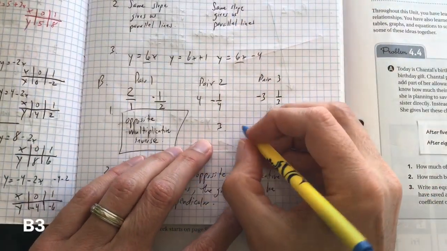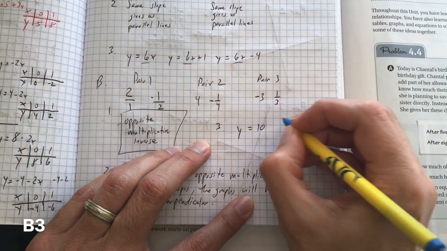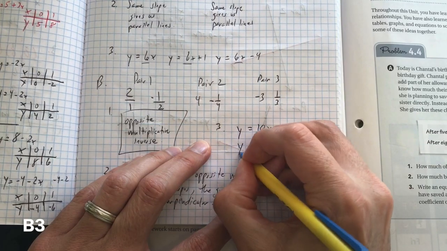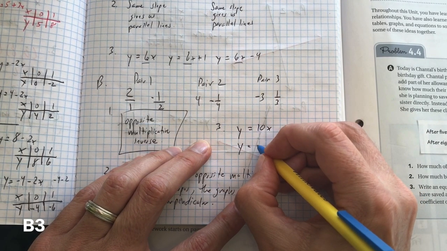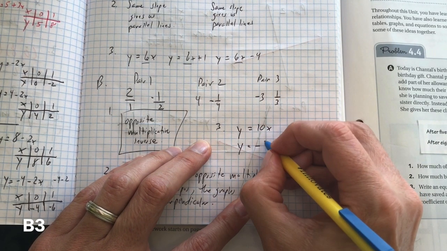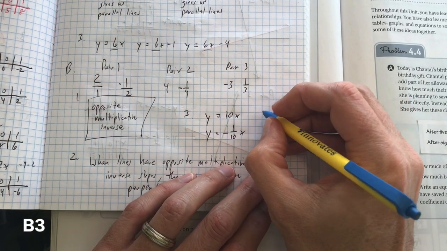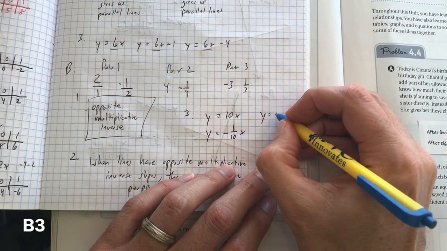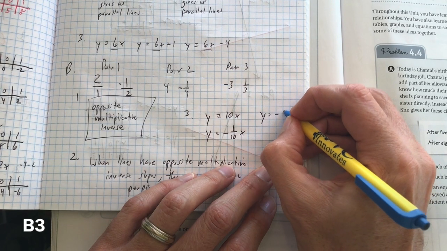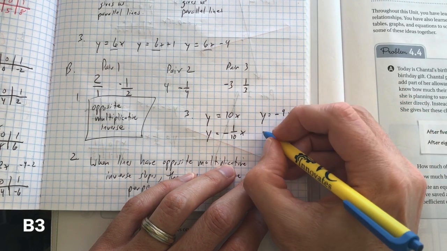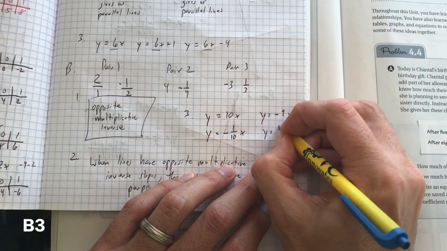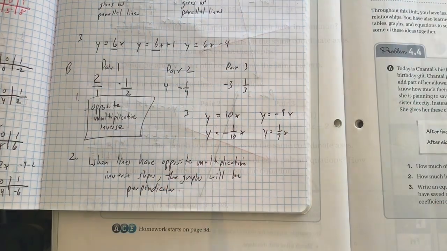So an example would be like we just said, if I had y equals 10x, then I would also have y equals the negative version of that and the reciprocal multiplicative inverse, negative 1/10 x. Or if I had, say, y equals negative 9x, then I would have y equals, because it would be positive, 1/9 x. Those are some examples there.